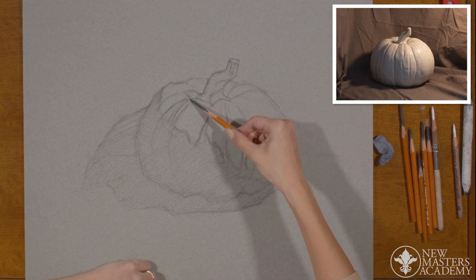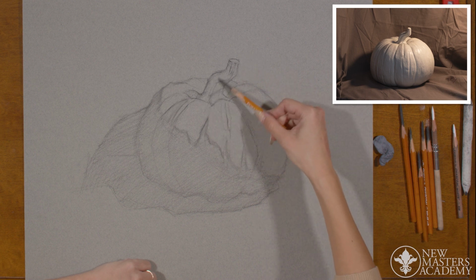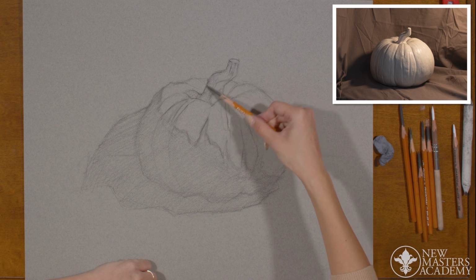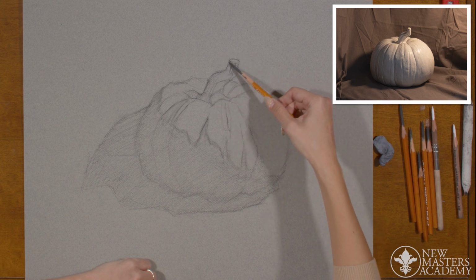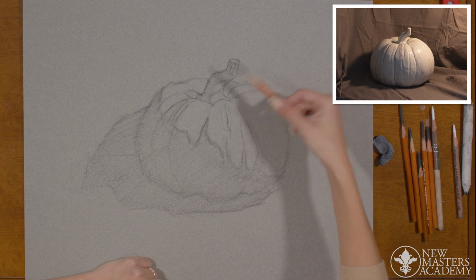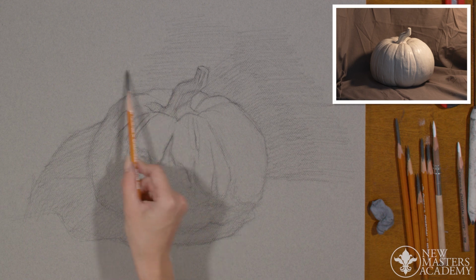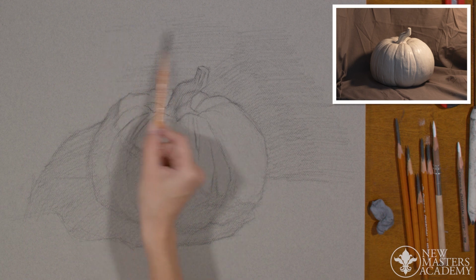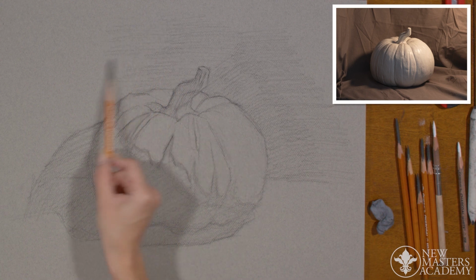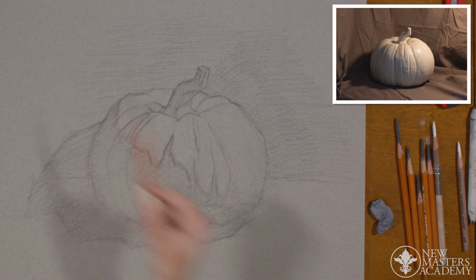And again, when we're doing the hatching, try to use your arm, do this kind of fast sweeping motion, and make your hatching consistent. Especially for the background tone, I want to make the hatching really flat and really try to avoid any kind of distracting texture.